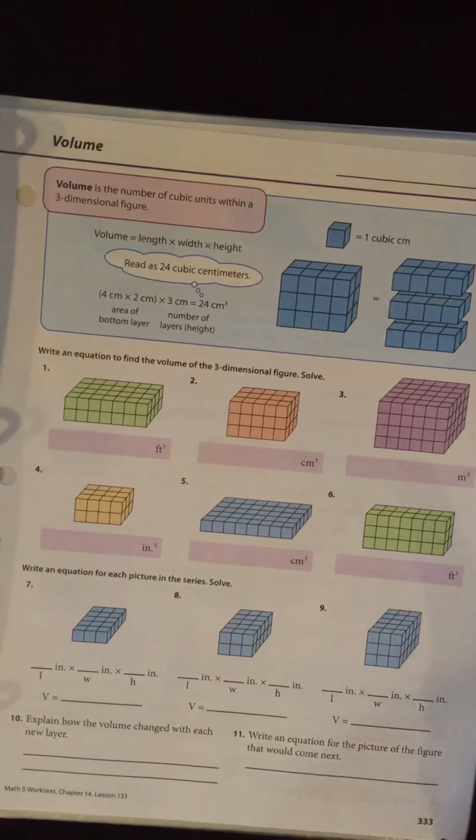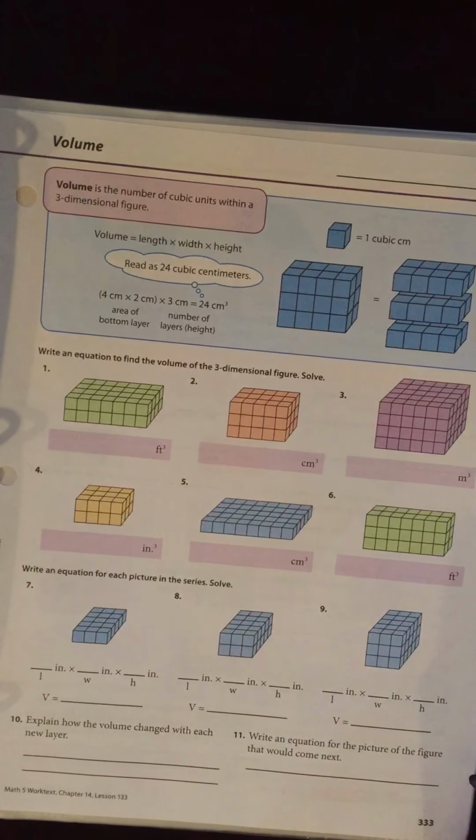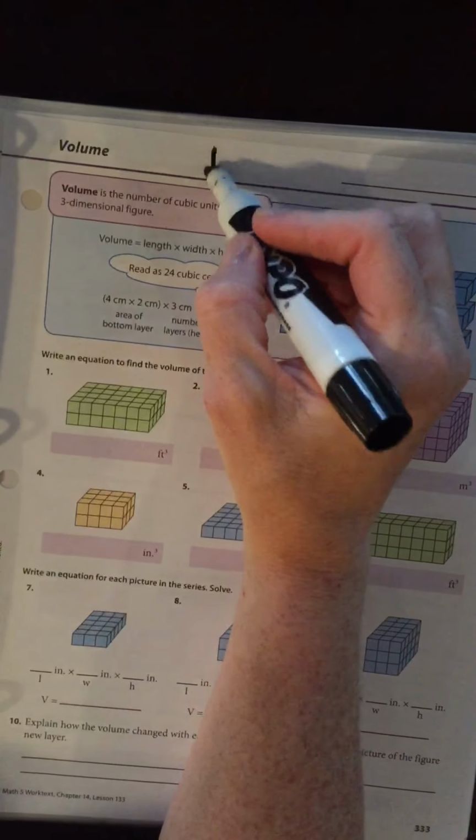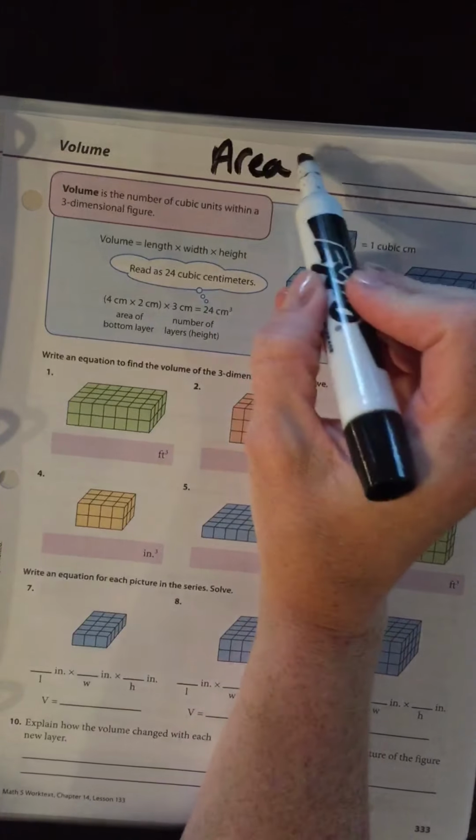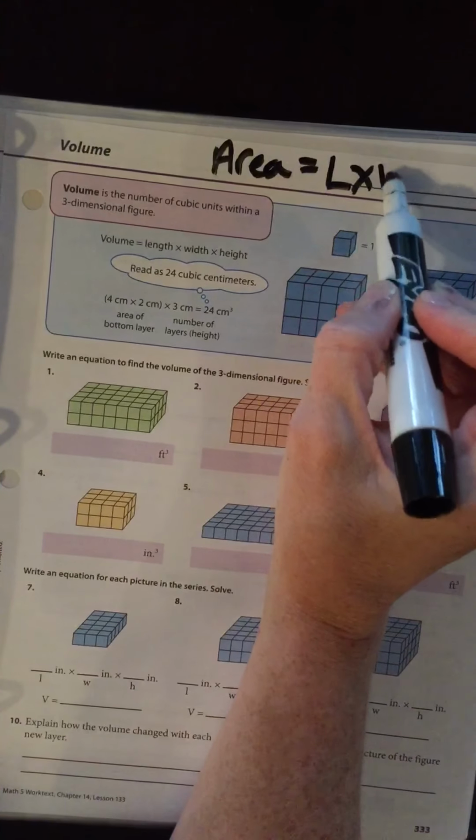All right, math book, page 333. Today we're learning about volume. Volume is very, very similar to area. When we learned area, that was length times your width.